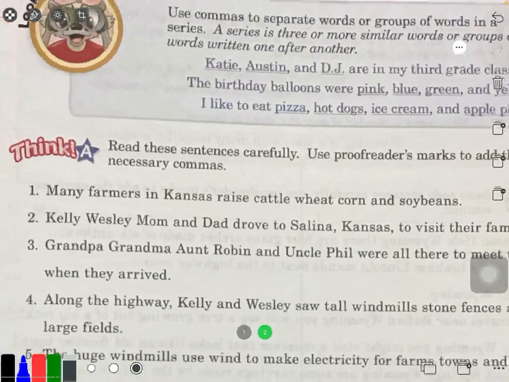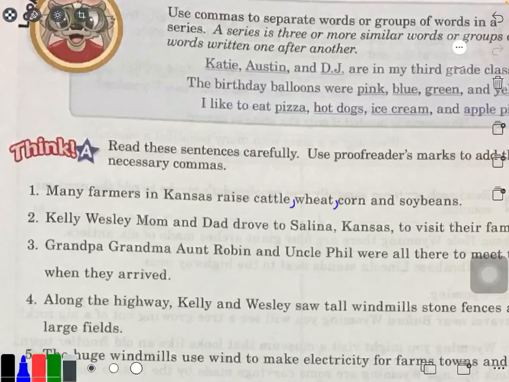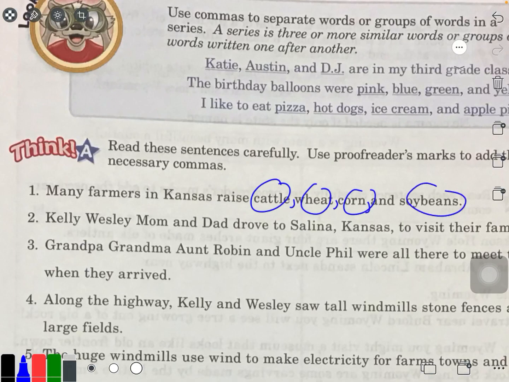They're saying many farmers in Kansas raise cattle, comma, wheat, comma, corn, comma, and soybeans. So the sentence is basically saying the farmers in Kansas raise cattle, wheat, corn, and soybeans, 4 different items. So let me do that again. Many farmers in Kansas raise cattle, wheat, corn, and soybeans.